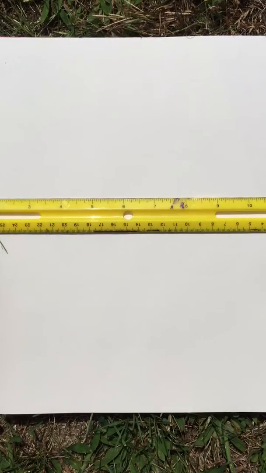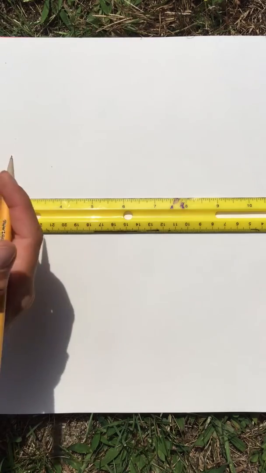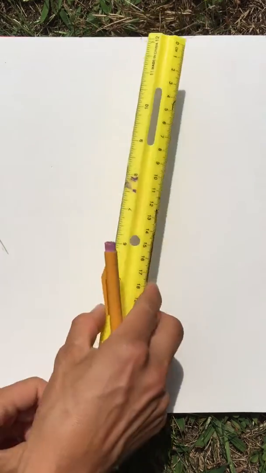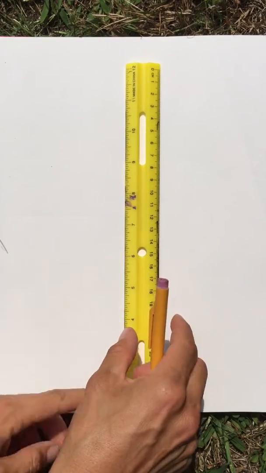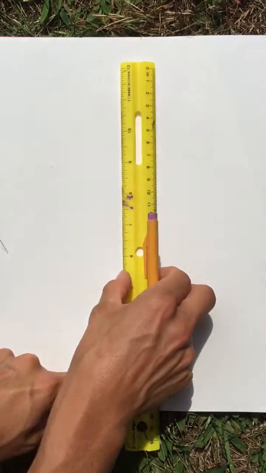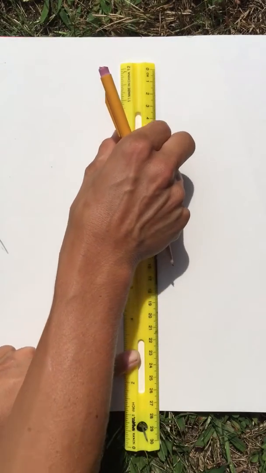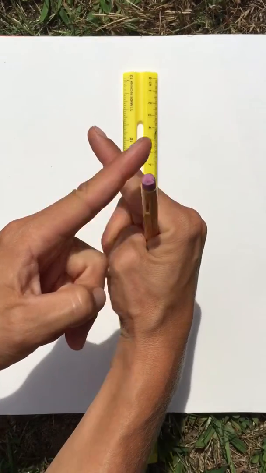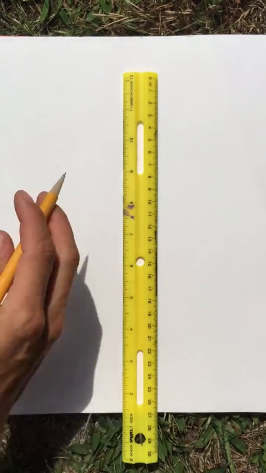Today, I'd like to talk about what are parallel lines. So parallel lines are lines that run alongside each other and never ever intersect. So if I take my ruler here and I look at the edges of my ruler, those two edges will run alongside each other forever and ever and ever, and they'll never cross over. So you never want those lines to cross over.